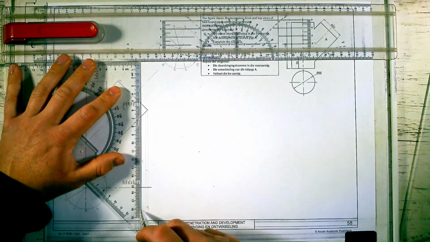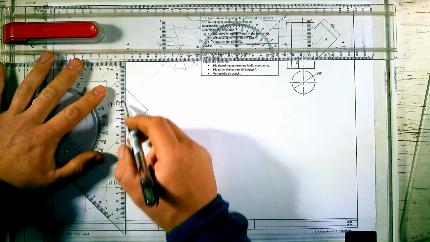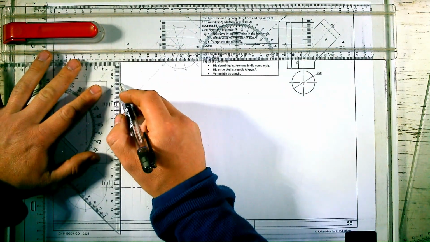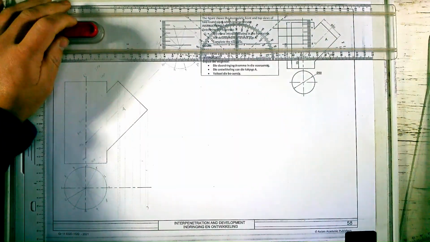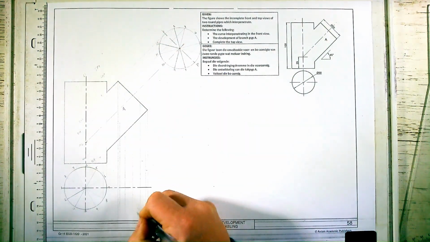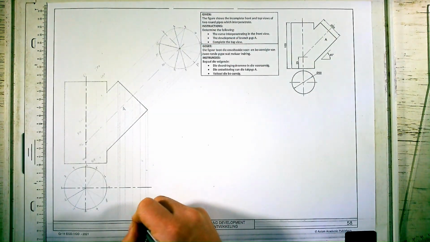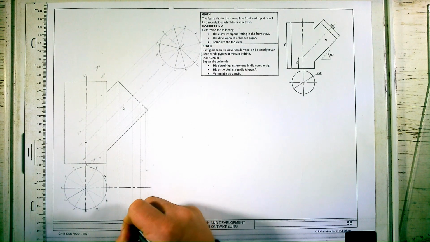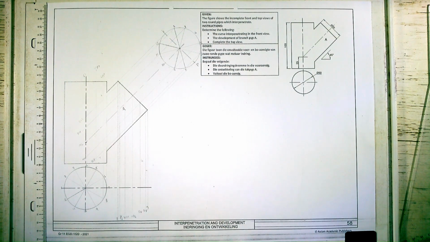I'll label them now. Okay, 7, 6 and 8, 5 and 9, 10 and 4, 3 and 11, 2 and 12, and then number 1.